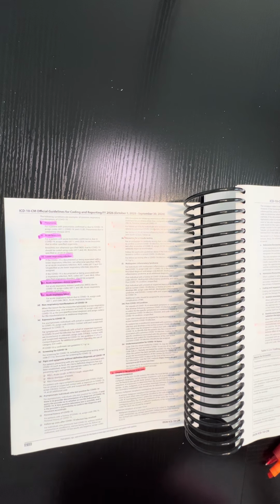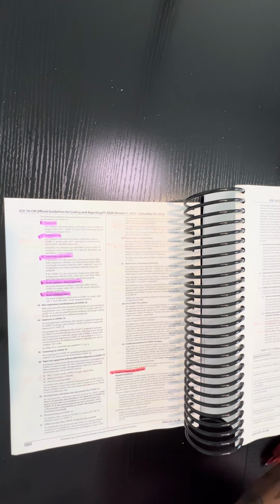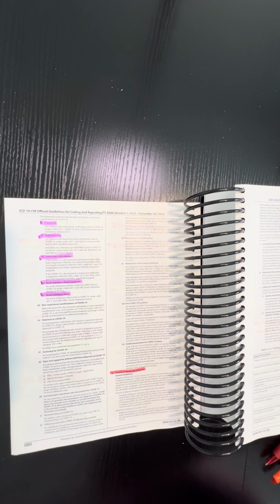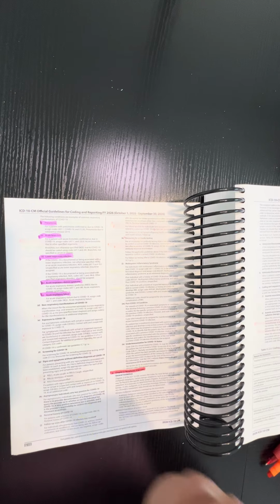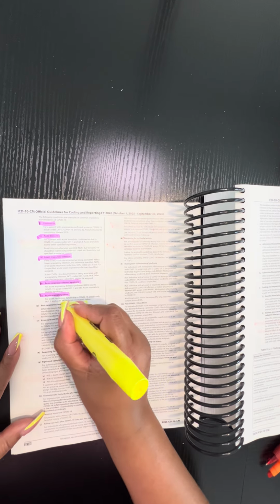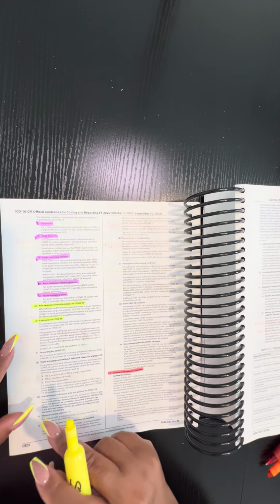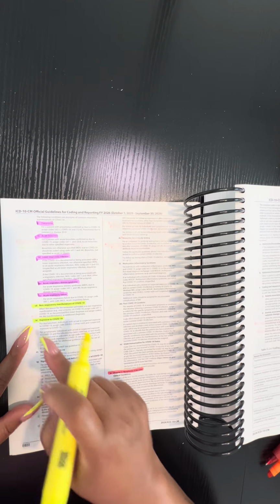And then it says non-respiratory. Non-respiratory. Let's go ahead and highlight that. I'm on page G10, and I'm just highlighting my letters.